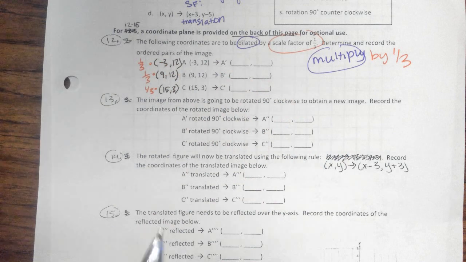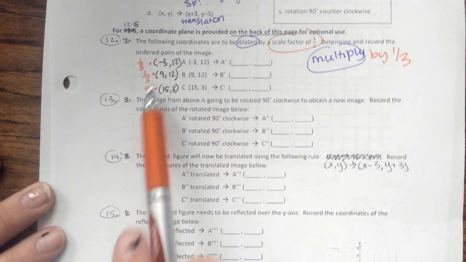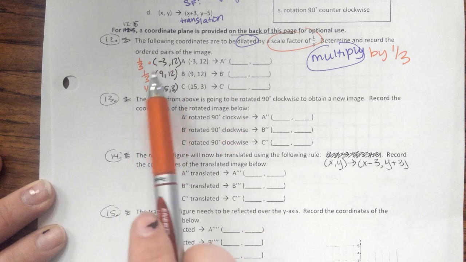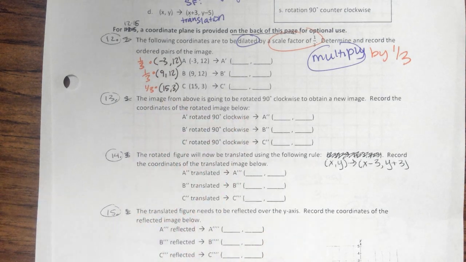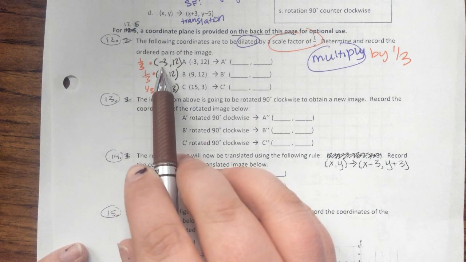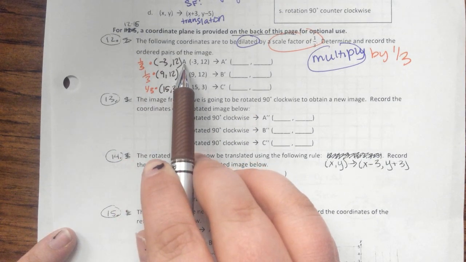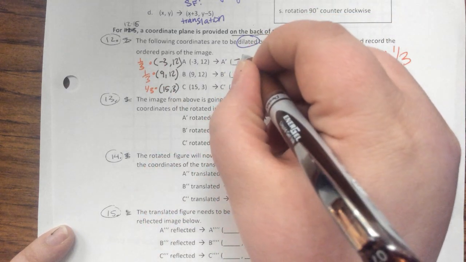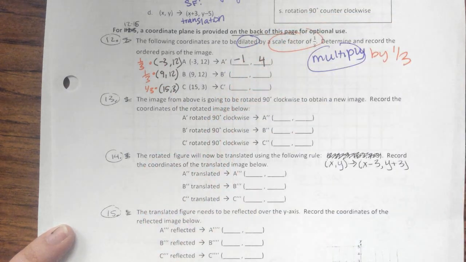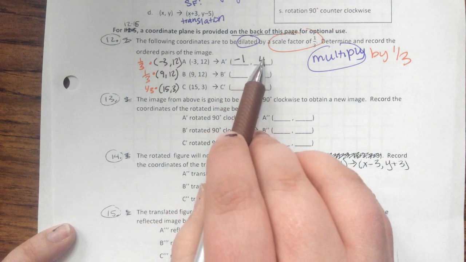Okay. Just because each question here uses the same ordered pair, we're going to work with ordered pair A together, but you guys can be responsible for finding B and C. When you type in 1/3 times -3, 12 on the Desmos online calculator, that will show you -1, 4 is the image ordered pair. So A prime is now at -1, 4.